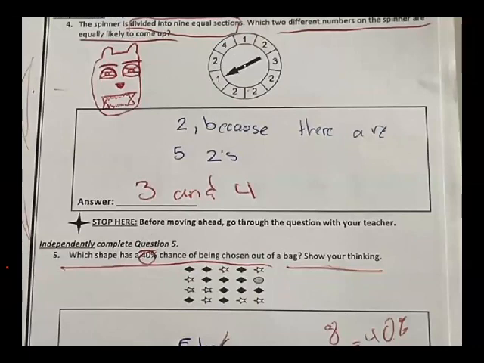Okay, please tell which shape has a 40% chance of being chosen out of the box. How will you calculate this, beta? It's the same as the above. What you have to do is tell me the total number of shapes here. Abdurrahman, how many shapes are here? 20 shapes. Excellent.